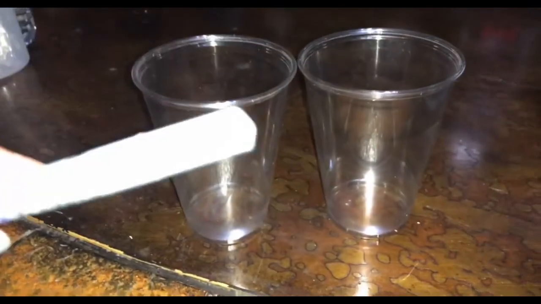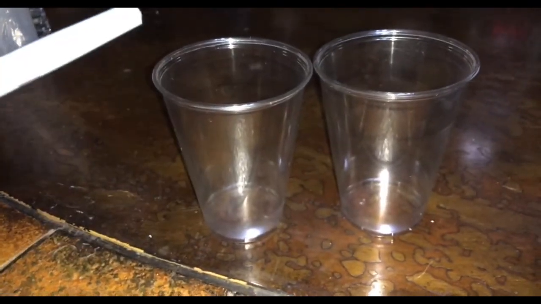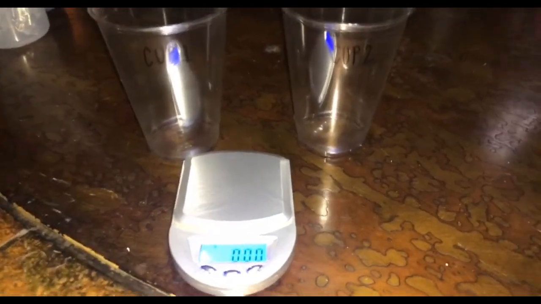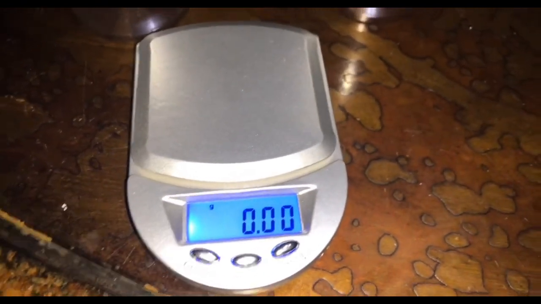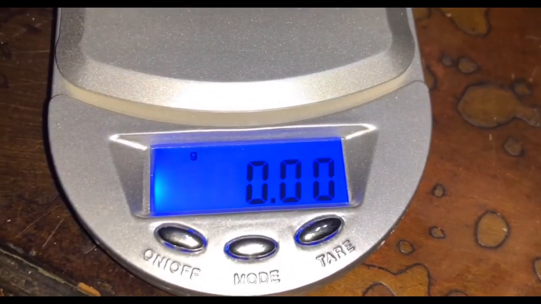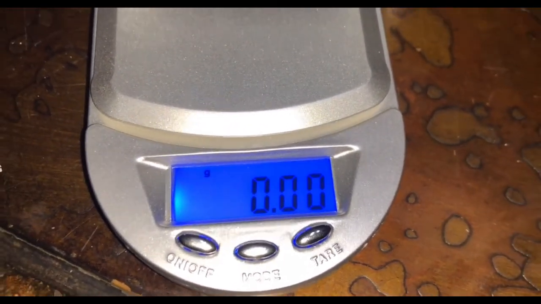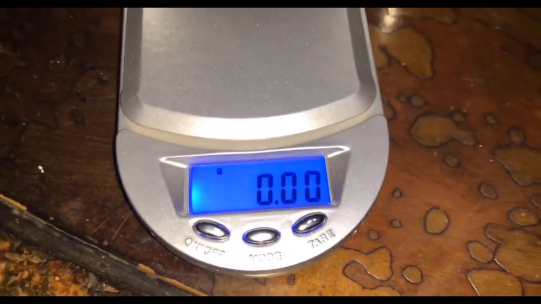So our first step is going to be labeling our cups, cup 1 and cup 2. After you have labeled cup 1 and cup 2, turn on your balance and select what mode you want it in. For this lab, I will be having it in grams. After that, you have to make sure that your scale is in a stabilized position at 0.00.